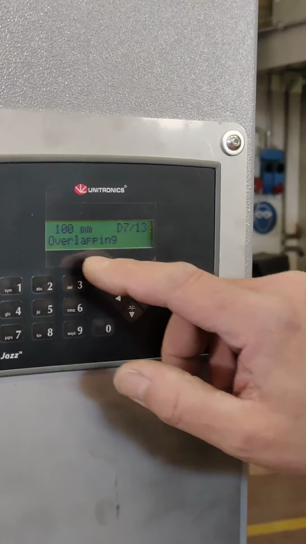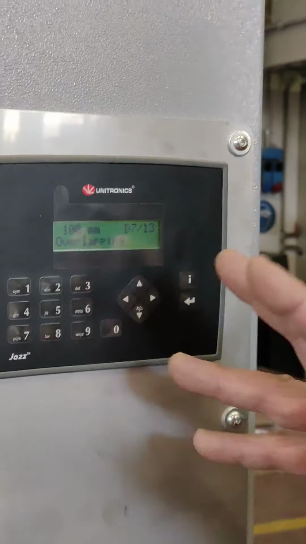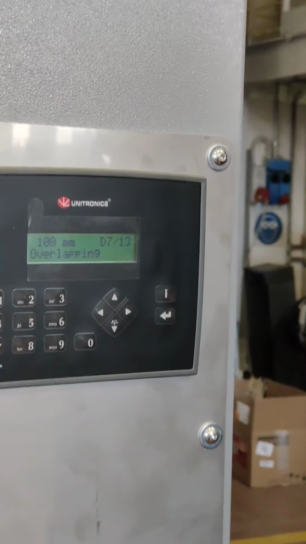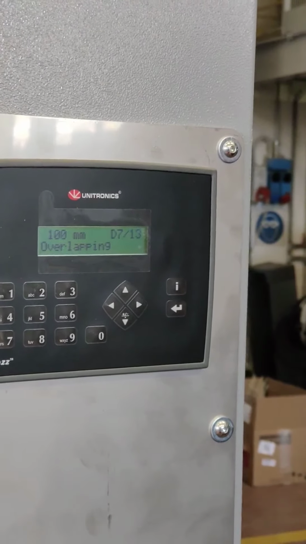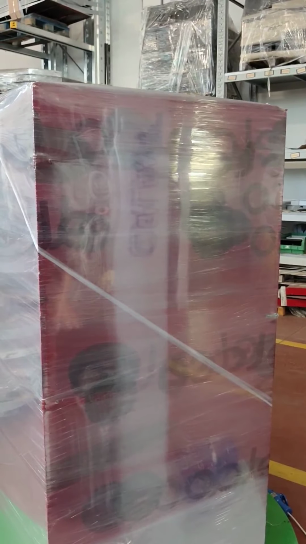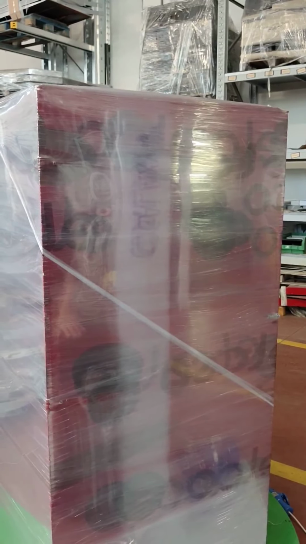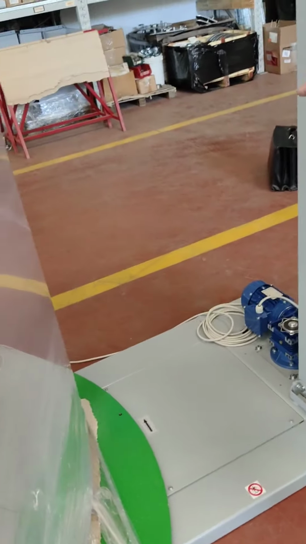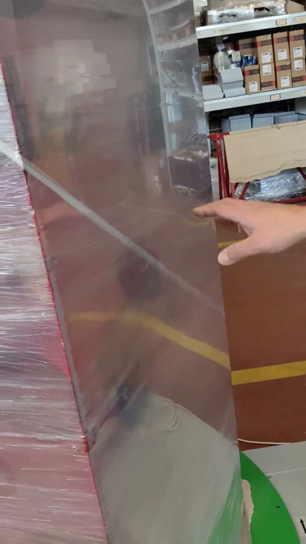Another parameter that's quite common to adjust is the overlapping. Overlapping concerns the photocell. Try to imagine the machine is automatic. If you change the height of the pallet, automatically the carriage will reach the height of the pallet because we have a photocell here. If you change the height, the photocell will see the height and stop there.